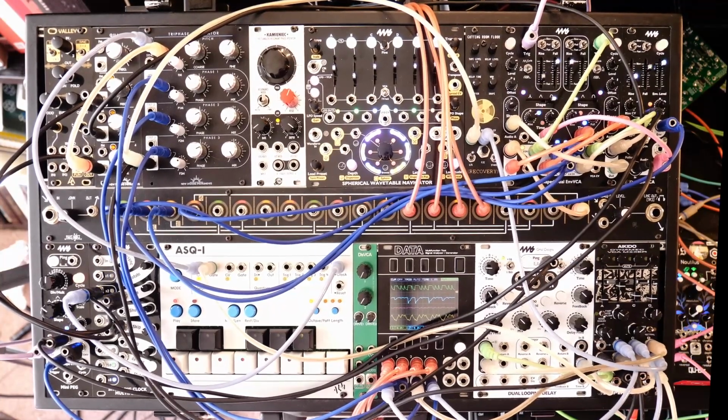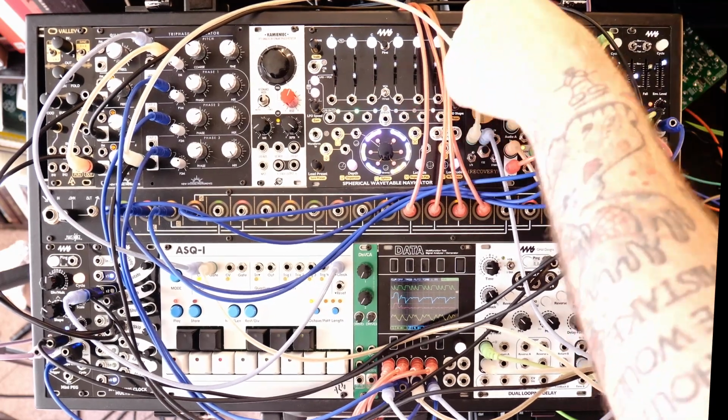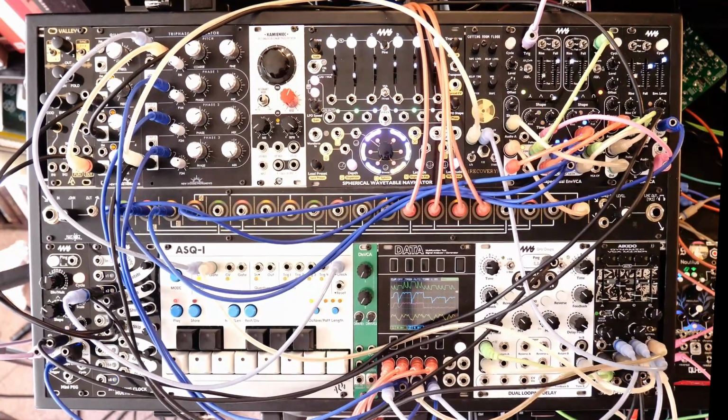And now I'm just going to turn all of the modulation up on all the attenuverters, on the envelopes, as well as the triphase oscillator here.